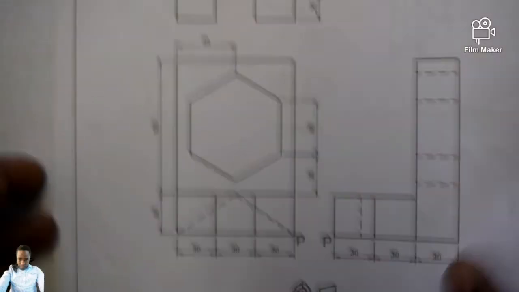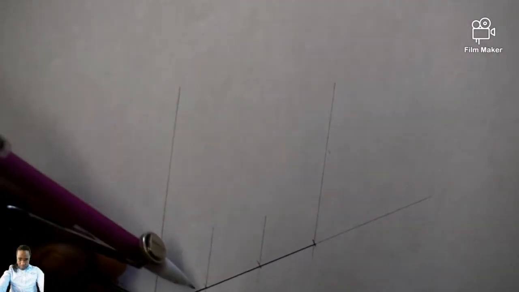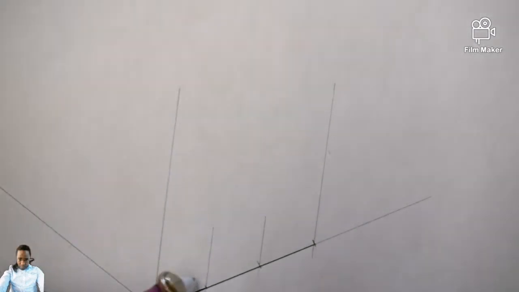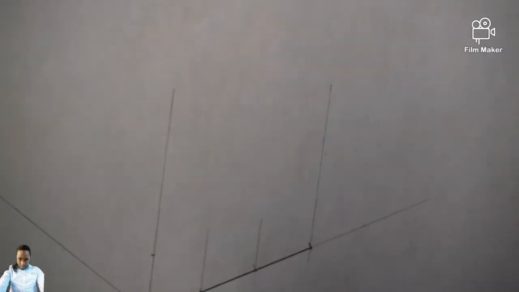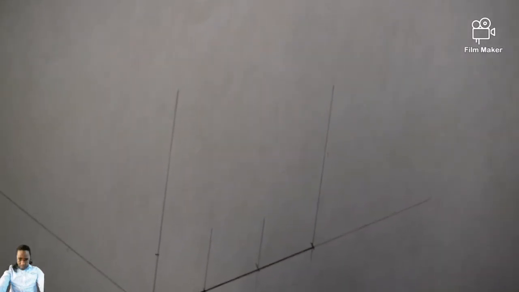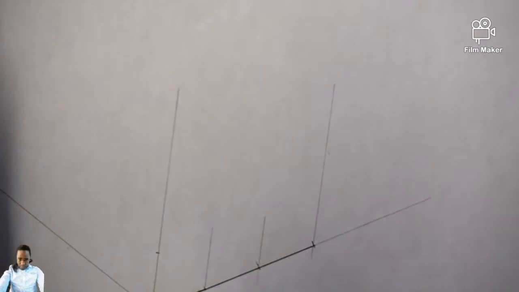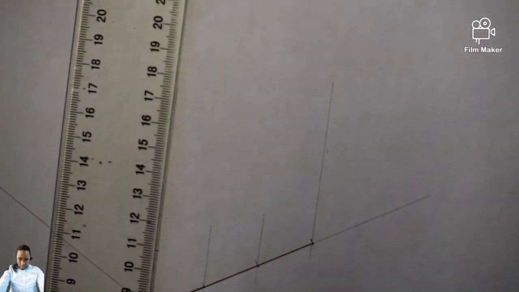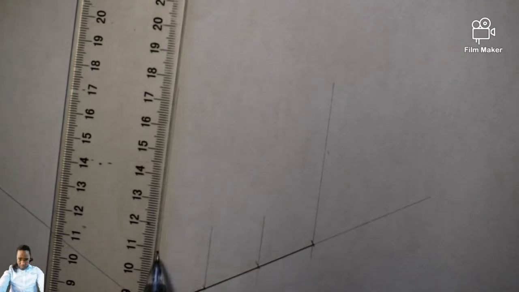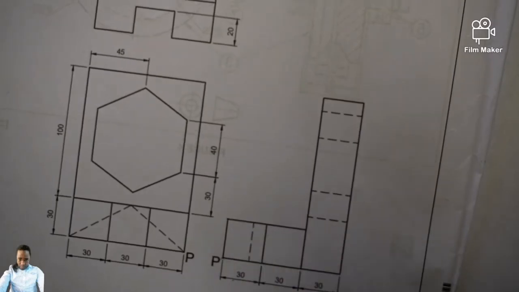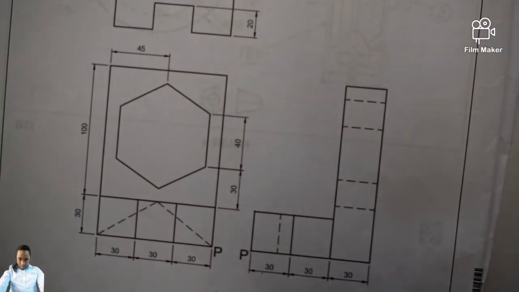Alright, sorry about that. So this is the same 30, which is the converted one, isn't it? So I just mark there. So there's my 30. Have it solid. There you go.